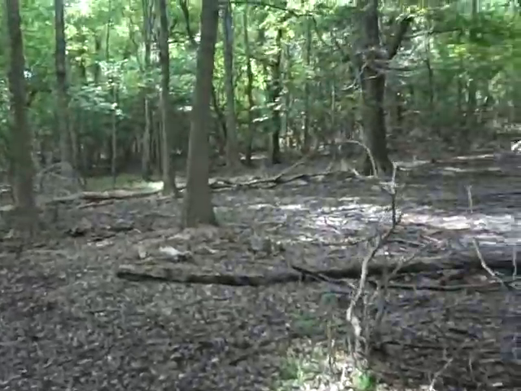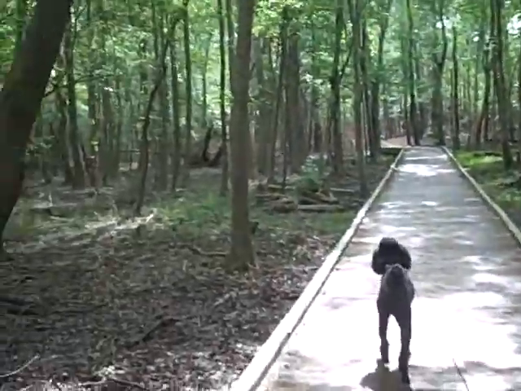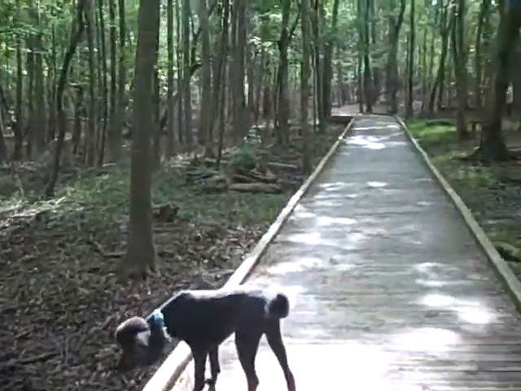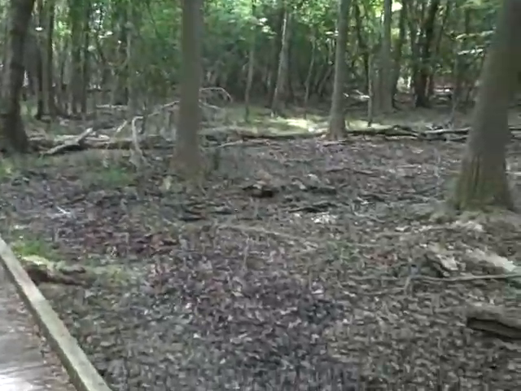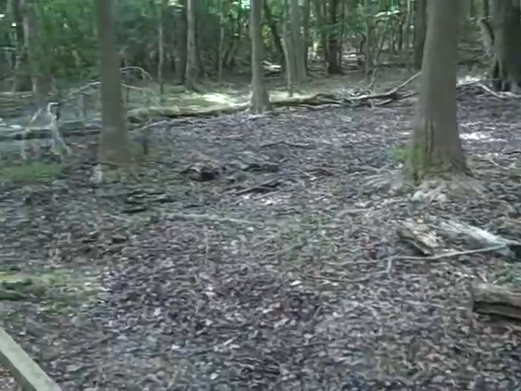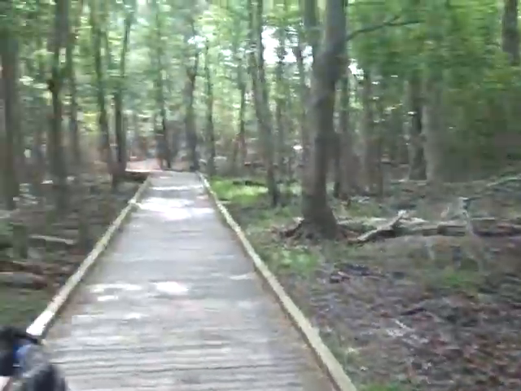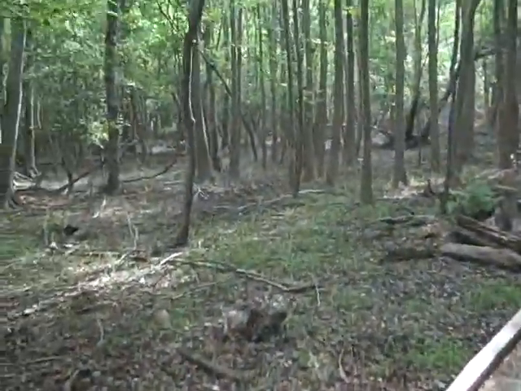This is usually full of water. It's been very dry this season, this spring. So there's grass growing in here instead. It's boggy, but it's not water like it usually is.